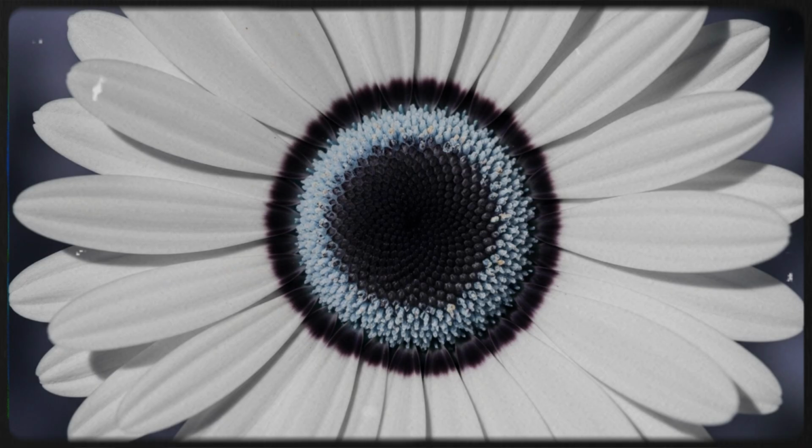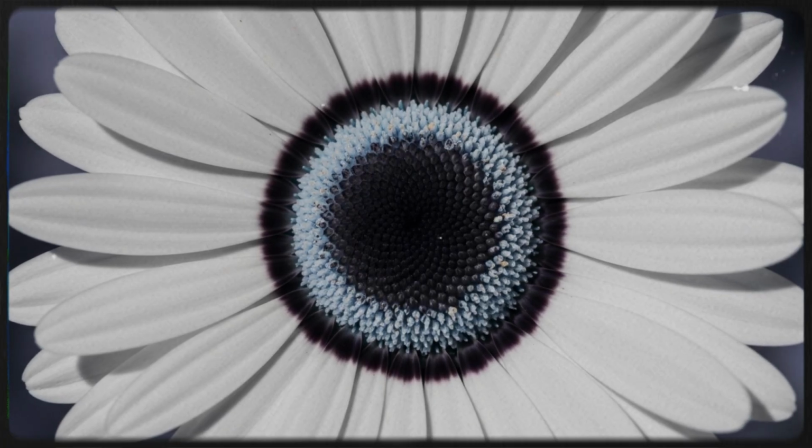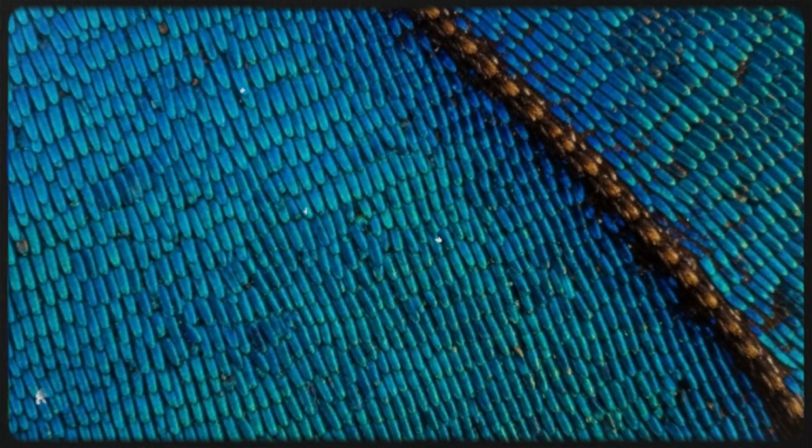For humans, this rate is roughly 24 to 60 frames per second, depending on conditions. This is why films recorded at 24 frames per second appear as continuous motion rather than a slideshow. For many insects, the flicker fusion rate is much higher. A housefly has a flicker fusion rate of around 300 frames per second.